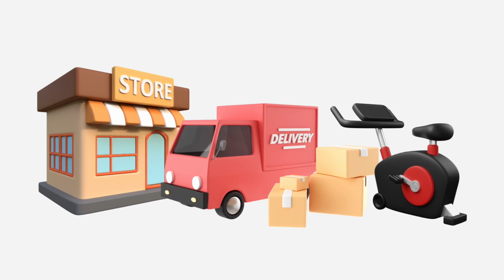Imagine you own a sports store. The building where you sell the sports gear, the delivery van used to transport the equipment, and the gym machines you use for customer demonstrations are all fixed assets because they'll help your business for many years. These items don't turn into cash, but they are essential for running your business in the long term. Fixed assets are subject to depreciation. I have another video done on depreciation, what it is and how to calculate it, and I'll link it below.